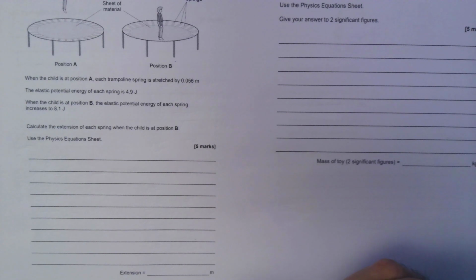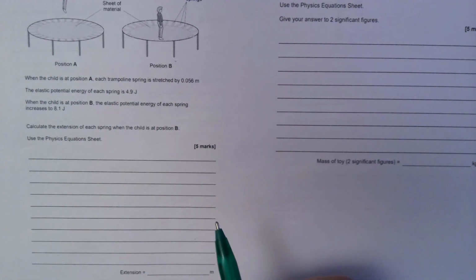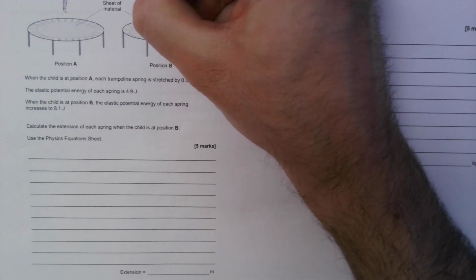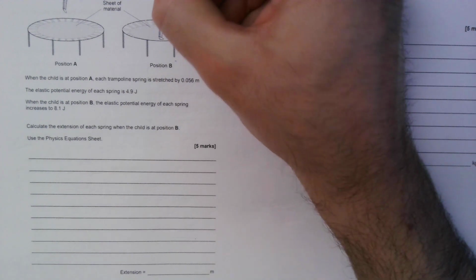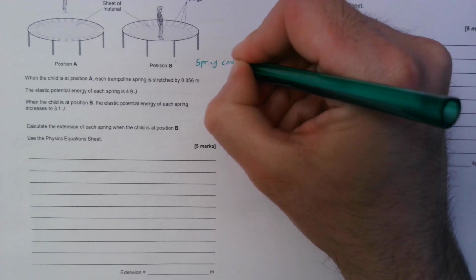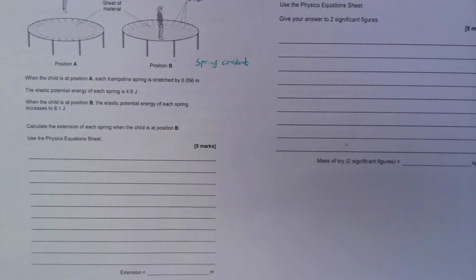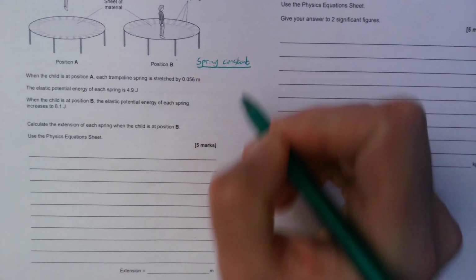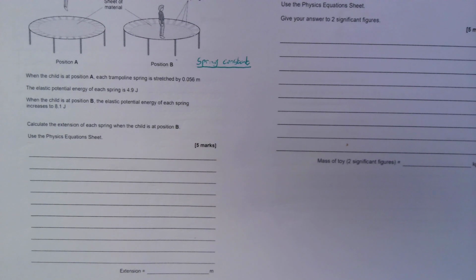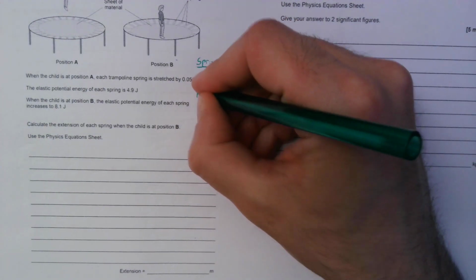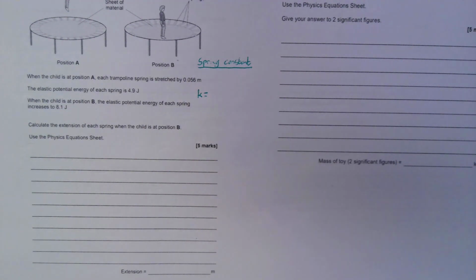the trampoline. Now, all springs have something called a spring constant, and that spring constant basically tells you how hard it is to stretch a spring. Okay? That's what spring constant means. No matter what changes, that spring constant is always going to remain the same. So what we need to do first of all is work out what that spring constant is, and then we can use that throughout the whole question. So K represents spring constant.